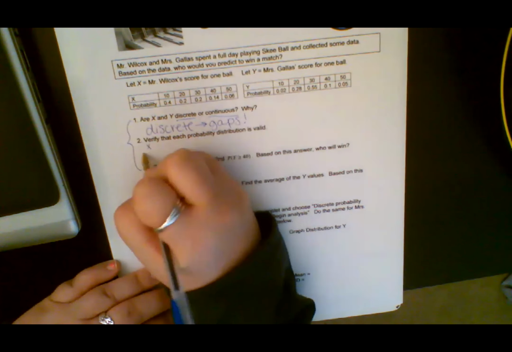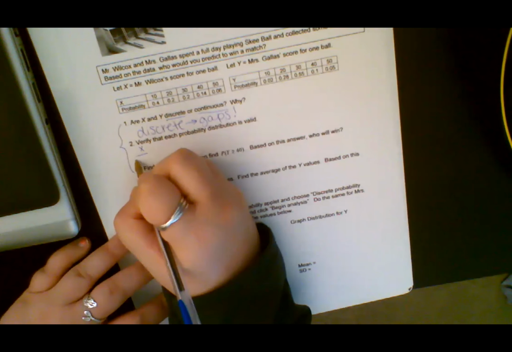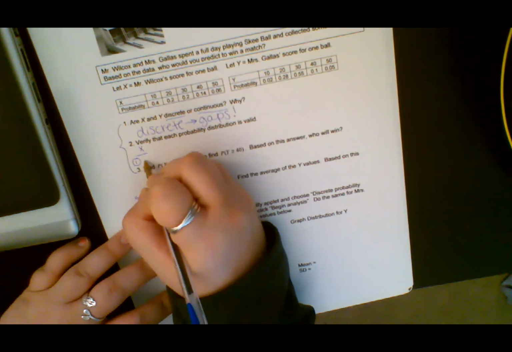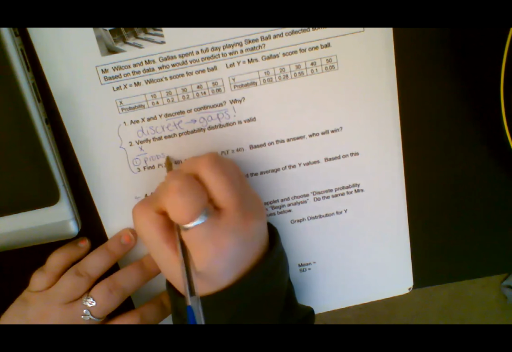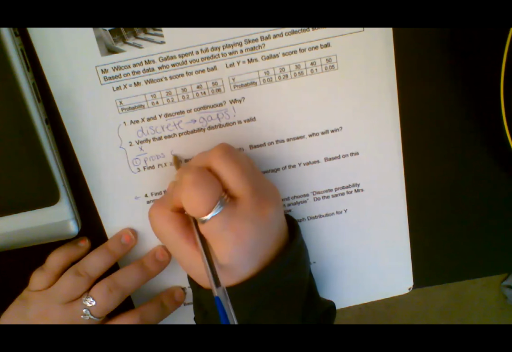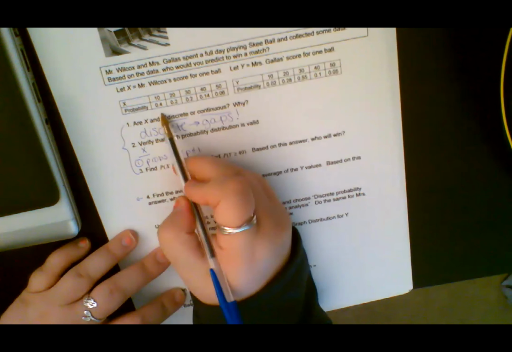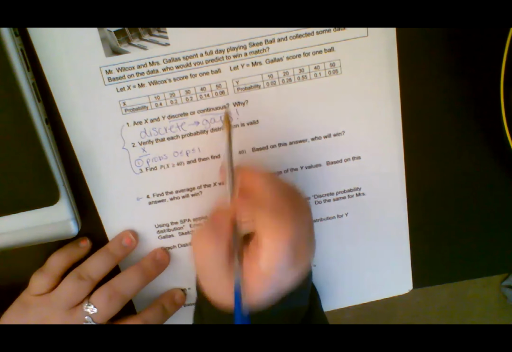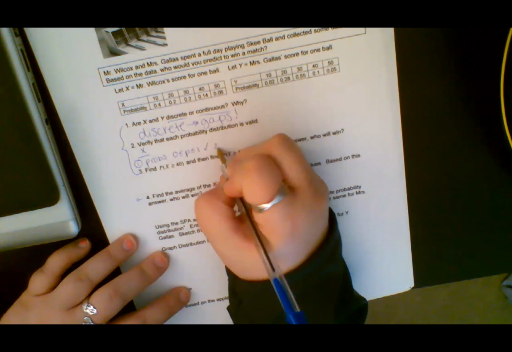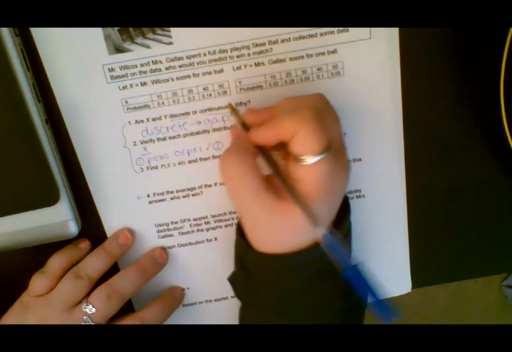So for Mr. Wilcox, or X, okay, first thing we have to check is that each of the probabilities are between 0 and 1, okay? We've got 0.4, 0.2, 0.2, 0.14, 0.06. He's good to go. The second thing that we have to check for Mr. Wilcox is that they all add to 1.